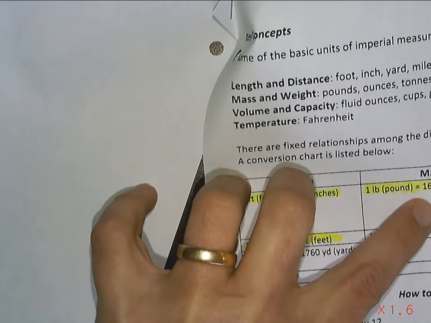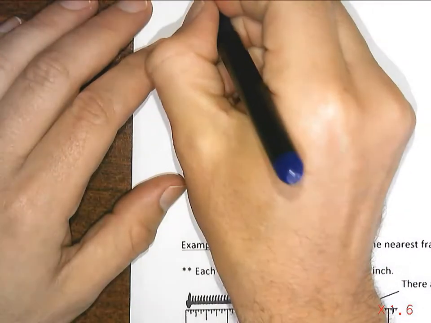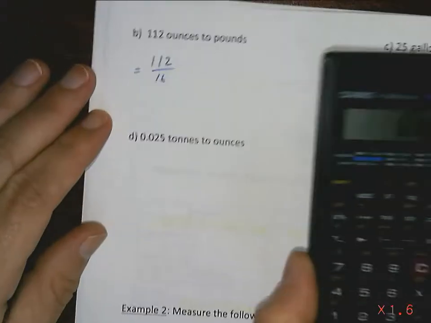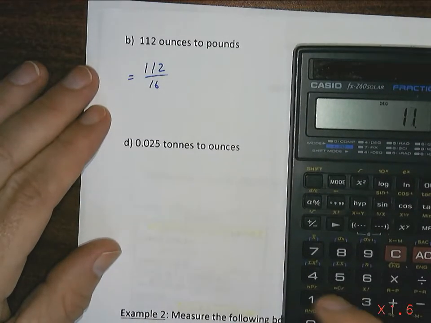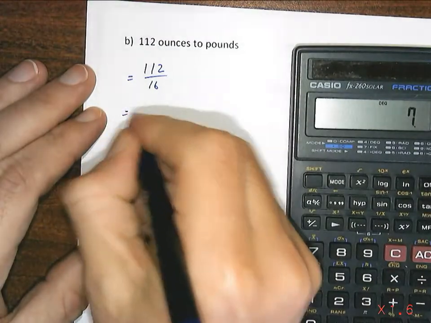So ounces to pounds, back over here, sorry. 1 pound is 16 ounces. So I've got the ounces. I need to divide that by 16 to get the number of pounds, because every 16 ounces is 1 pound. So 112 divided by 16 is going to be 7 pounds.